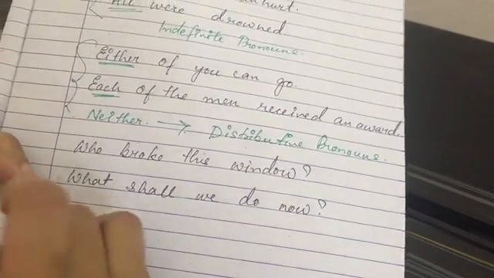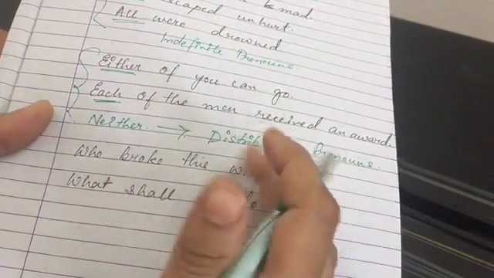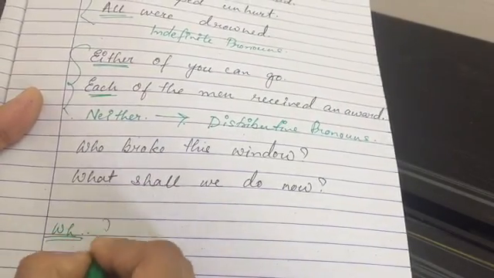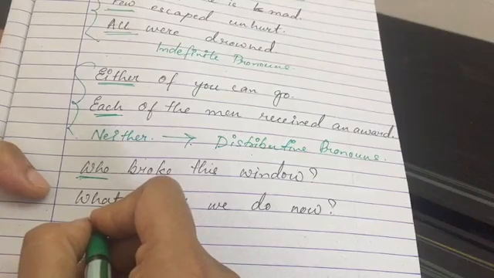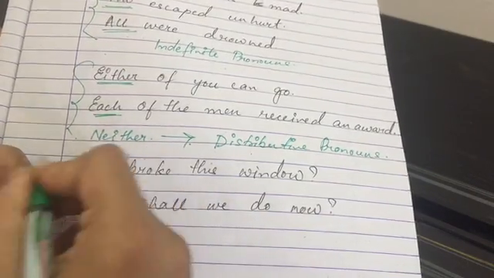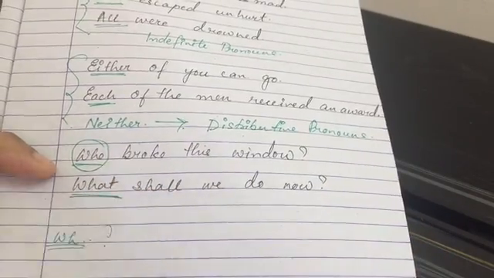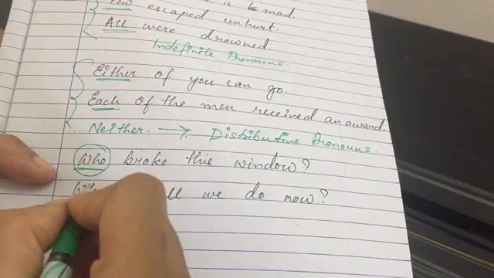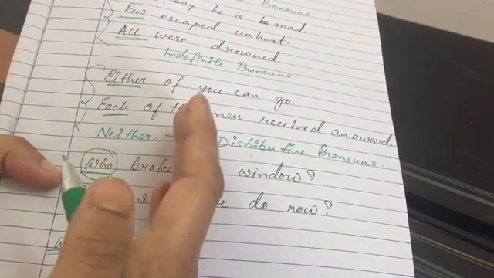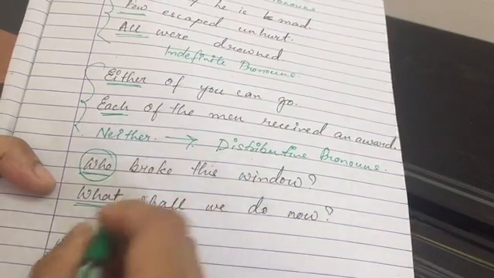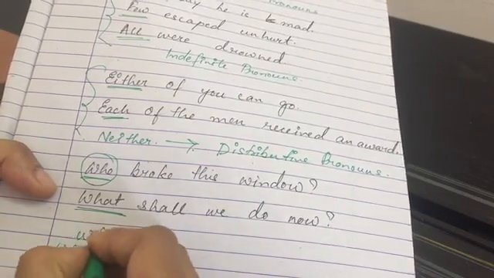Now the last one is interrogative pronouns, where words like who, what, which, the WH words, which are also interrogative words, are used to refer to persons. So who broke the window? खिड़की किसने तोड़ा? किसने तोड़ा? So किसने, who. What shall we do now? अब हम क्या करें? So these words that are referring to persons, which are standing instead of nouns, are also called interrogative pronouns. Okay? Who broke this window? किसने तोड़ा खिड़की? What shall we do now? अब हम क्या करें?